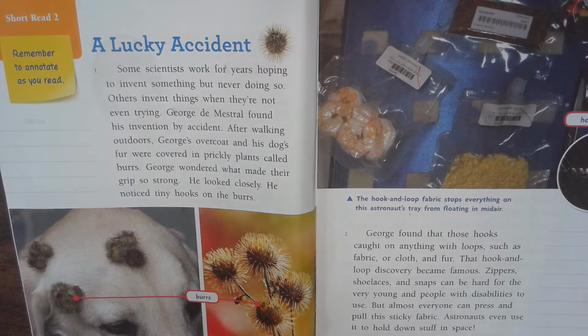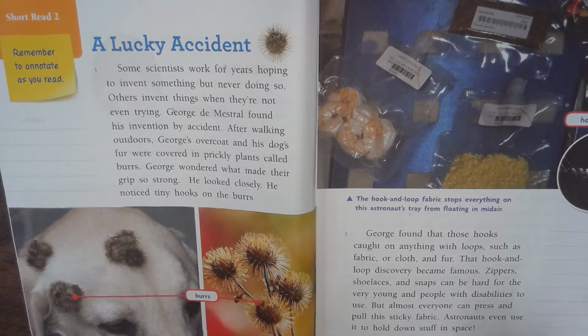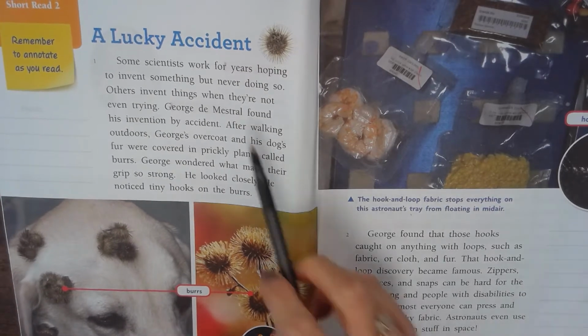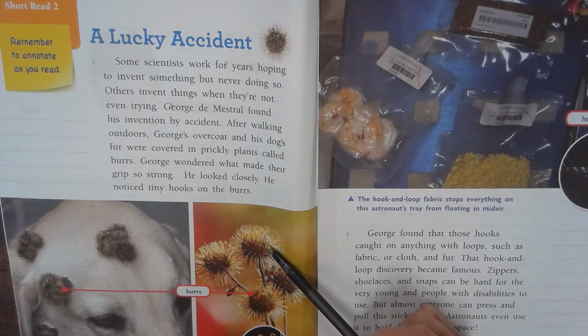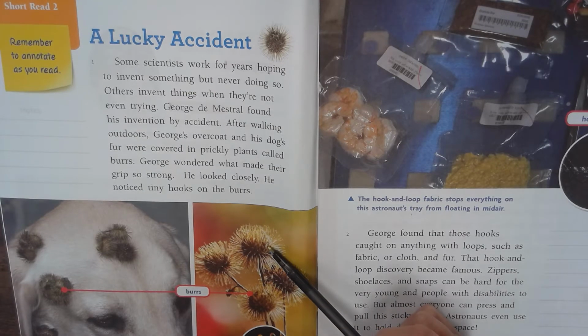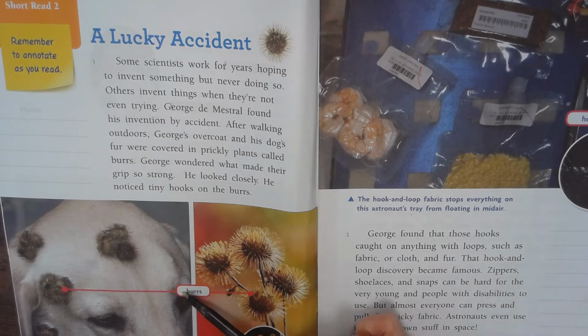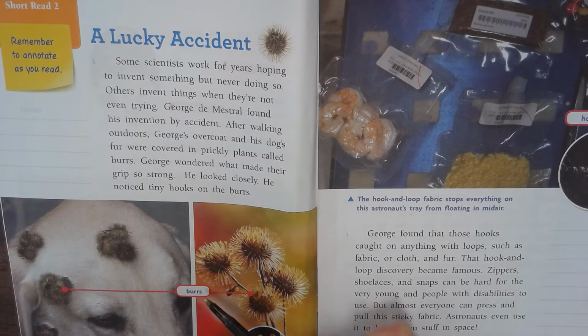Hi guys, today we are going to talk about text features. And if you remember, when we read informational text, it offers things that help us understand the text better. For instance, in A Lucky Accident, we have photographs we can look at to help us refer to things the text is talking about, and captions that tell us what is on the photographs that we're looking at.